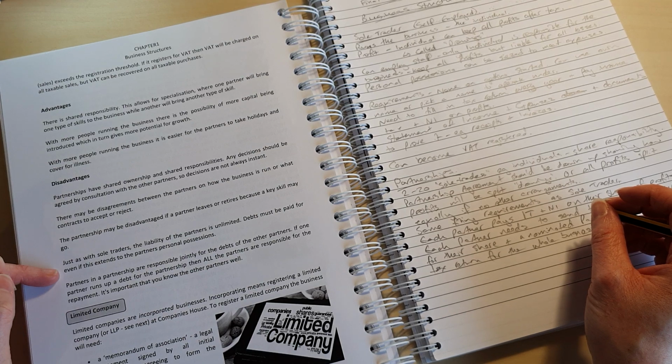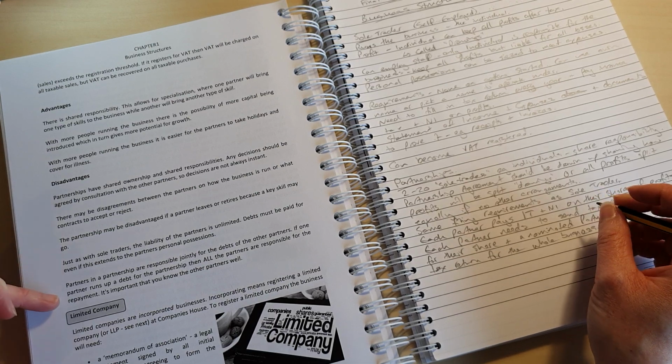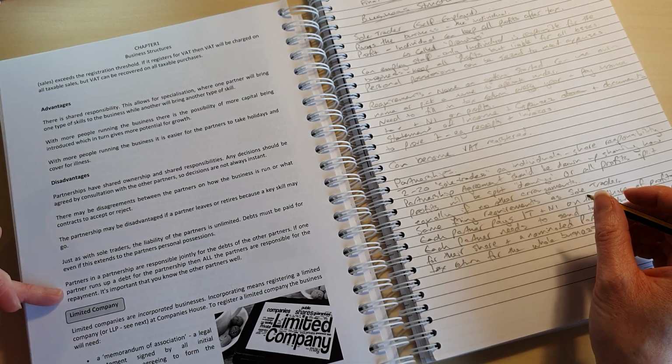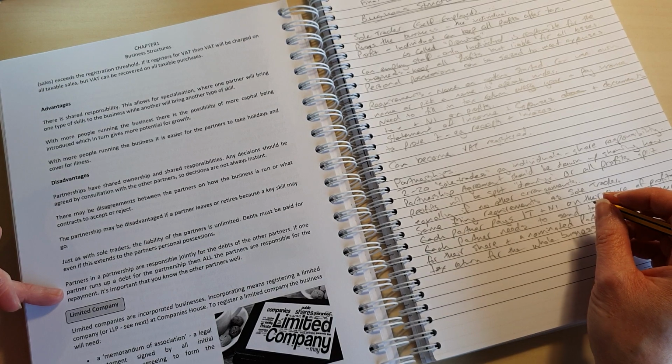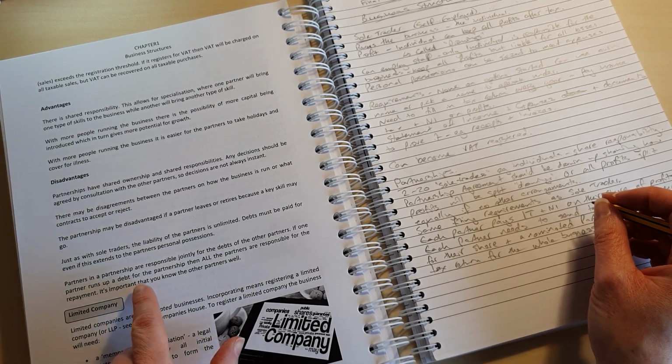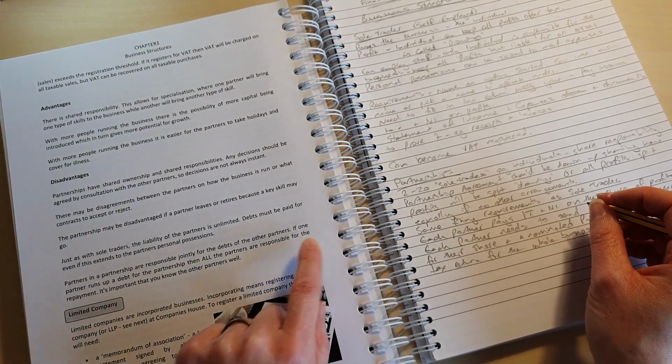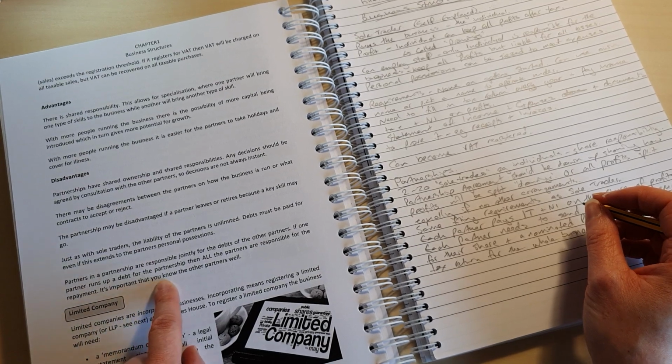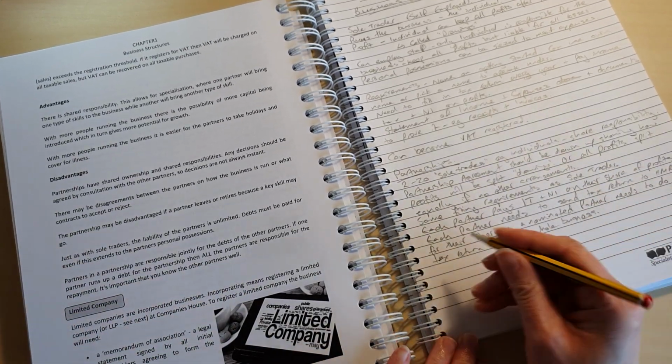Just as with sole traders, the liability of the partners is unlimited. Debts must be paid for even if this extends to the partner's personal possessions. Partners in a partnership are responsible jointly for the debts of the other partners. If one partner runs up a debt for the partnership, then all the partners are responsible for the repayment. It's important that you know the other partners well.